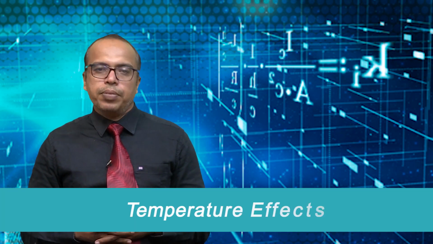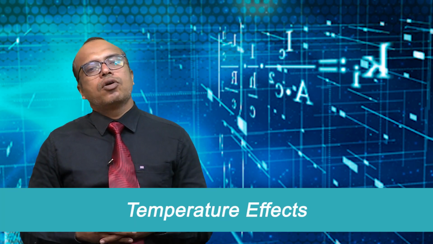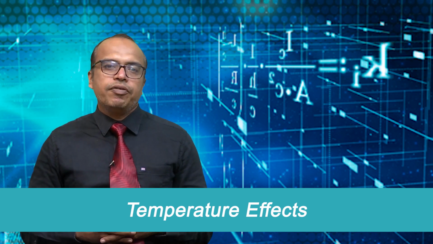The next is temperature effect. Temperature fluctuation can significantly impact the performance of multiplier circuits. The characteristics of operational amplifiers, especially their offset voltage and gain, can change with temperature variation. This phenomenon can lead to drift in the output, affecting the accuracy of the multiplication.